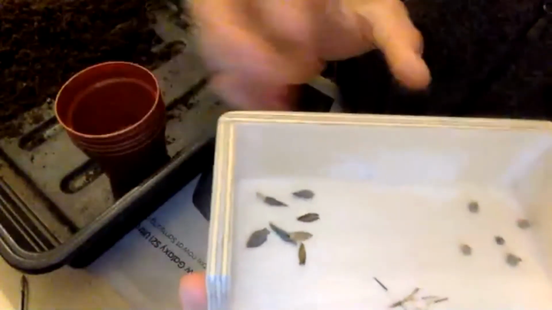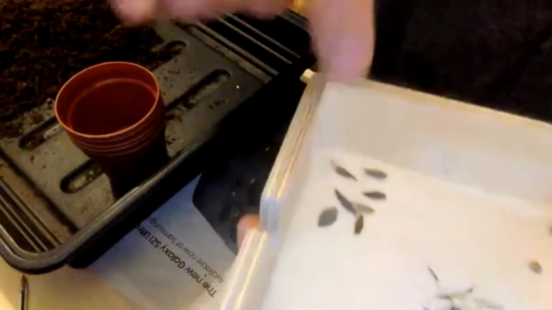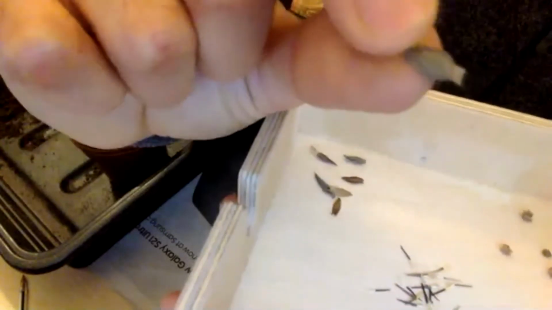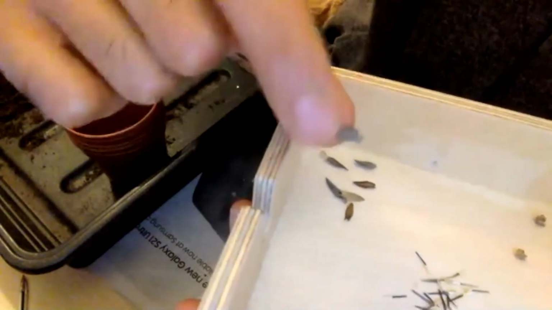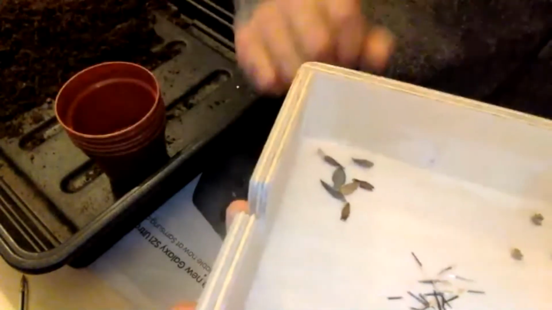Anyway, and then now we've got some dahlia seeds. So as you can see, the variety of shapes are quite huge, really. These are 6 odd mil long, I'd say. And they're a flat seed in comparison to the other ones I just showed you.